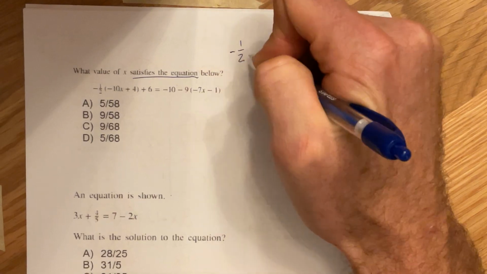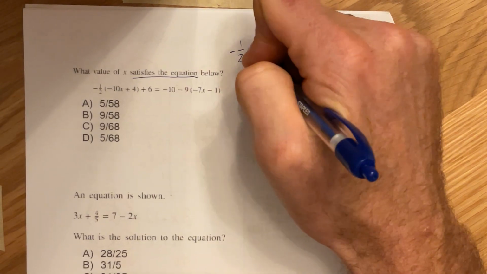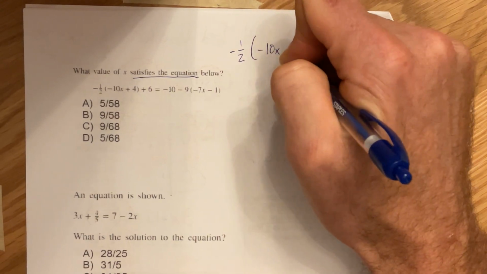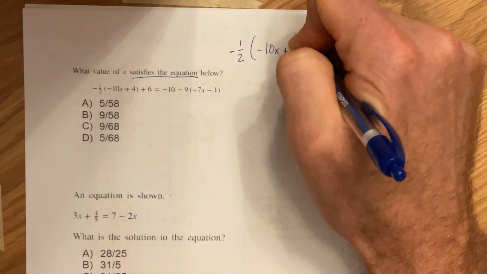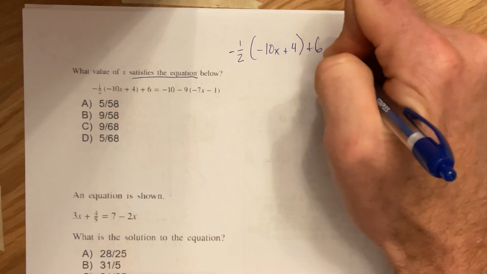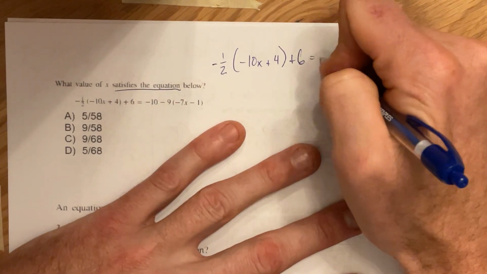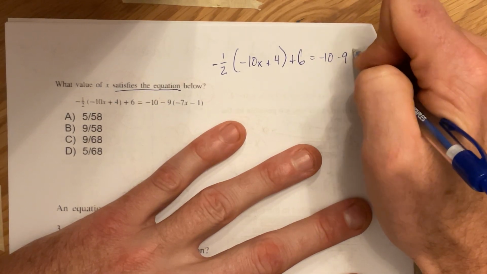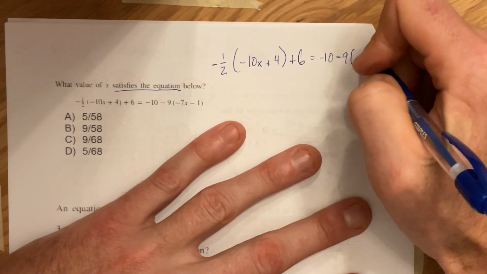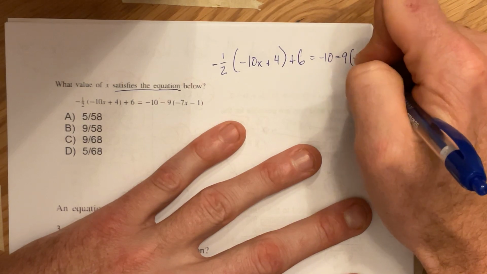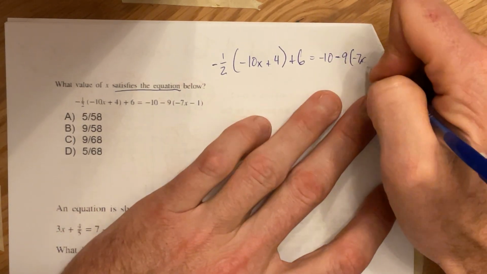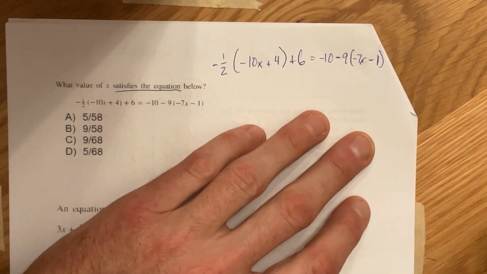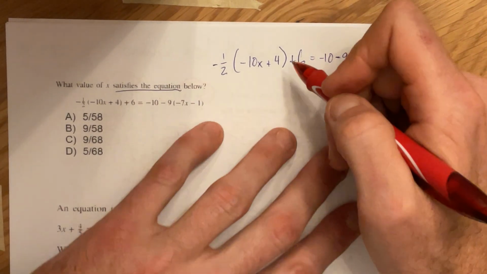Negative 1 over 2 times negative 10x plus 4 plus 6 equals negative 10 minus 9 times negative 7x. Ooh, I'm running out of room. Minus 1. First step is going to be to distribute, right?